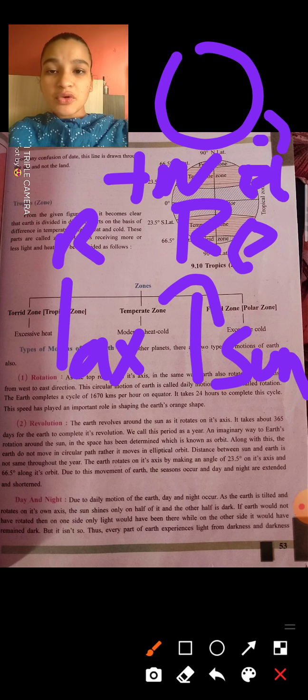An imaginary path of the earth's revolution around the sun in space has been determined, which is also known as the orbit. So this imaginary path shows how much time it takes to go around the sun. So it is known as the orbit. That I will show you in the next lecture. Along with this, the earth does not move in a circular path but in an elliptical orbit. It does not move in a circular path, but it is moving in an elliptical orbit.